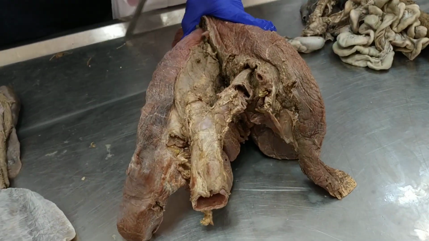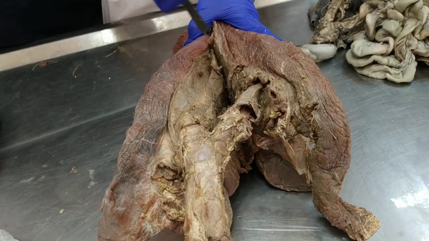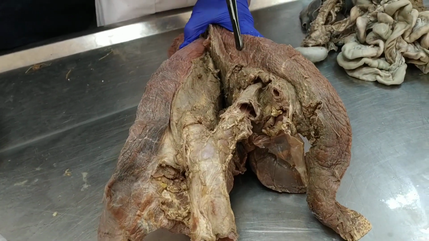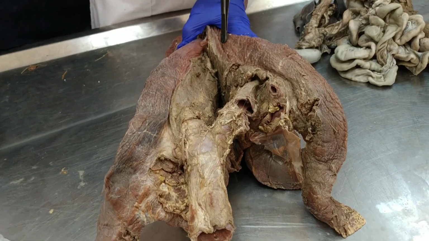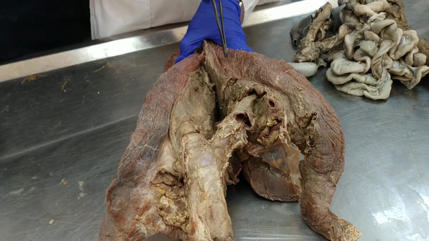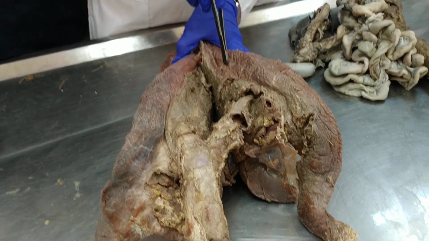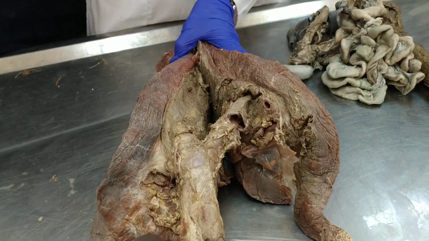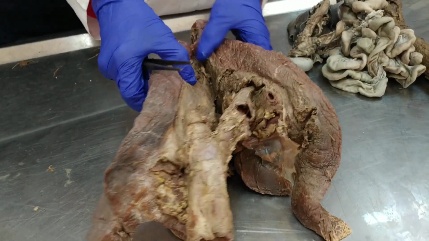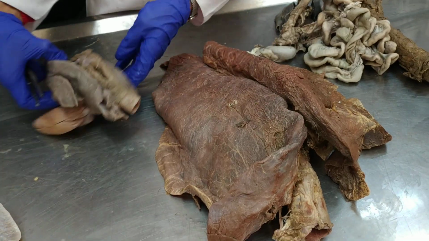We have many impressions on the inside of the right and left lung. We have an impression of the esophagus and another impression at the left side, which is of the aorta. So we have the aortic impression at the left side and the esophageal impression at the right side. You can see it here, very clear.